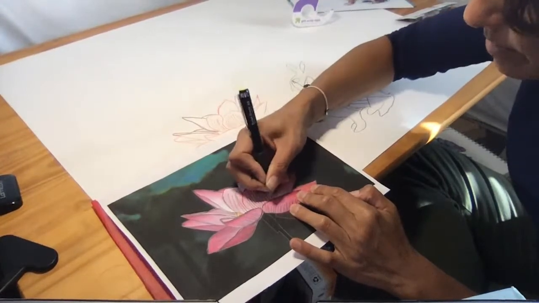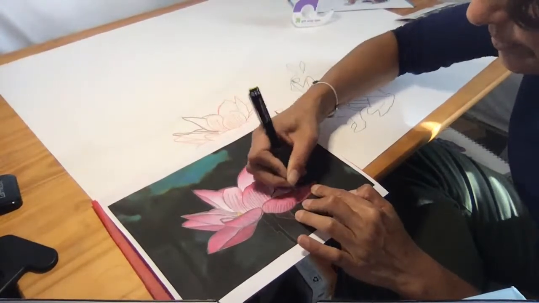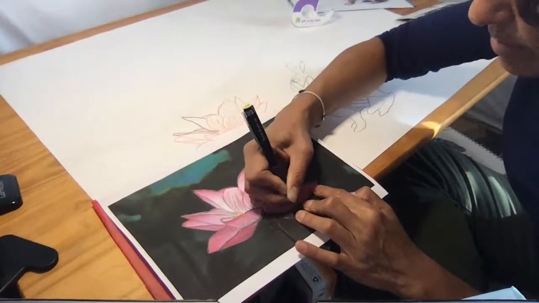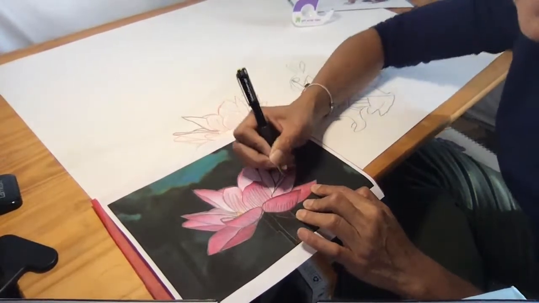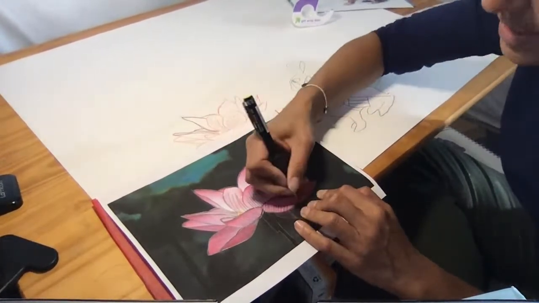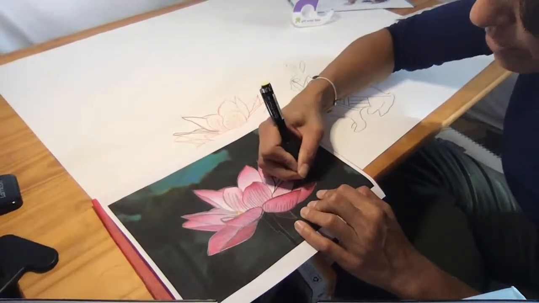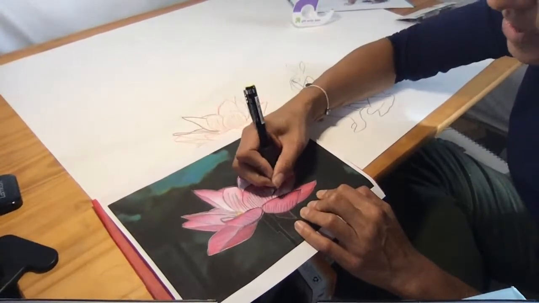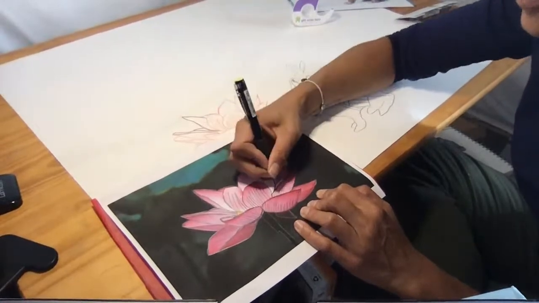So right now I'm going over this other little lotus. And I'm probably going to go live another 20 minutes or so and just keep drawing and show you guys other little tips and tricks and techniques. And again, if you have questions, please ask away.